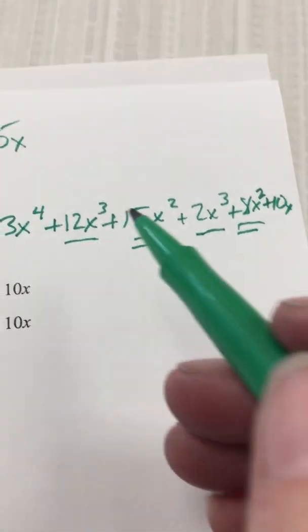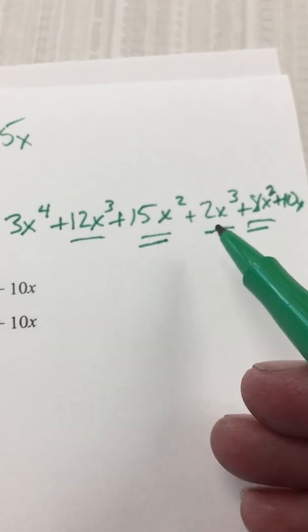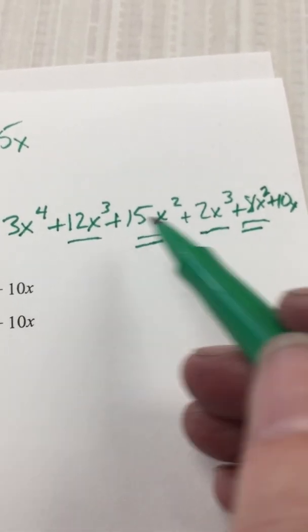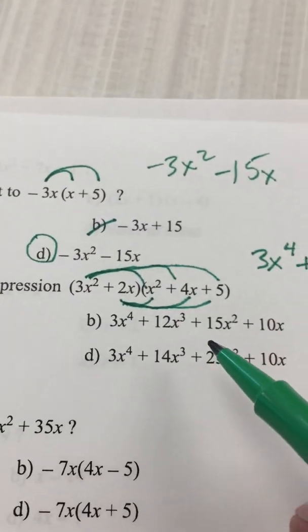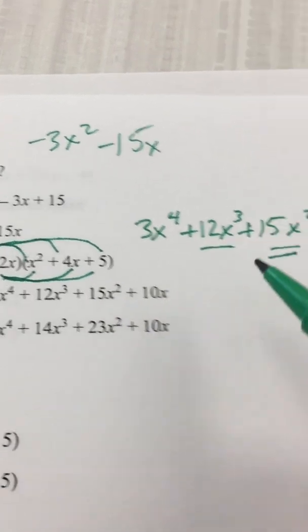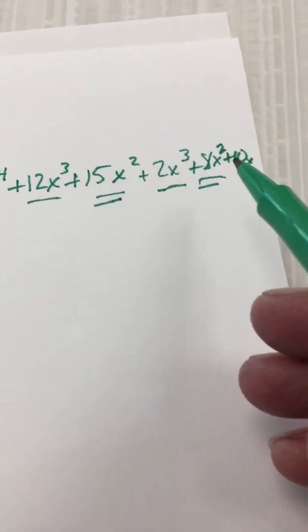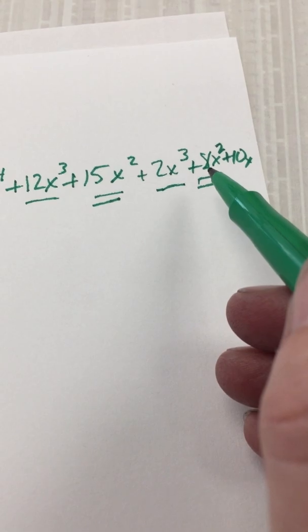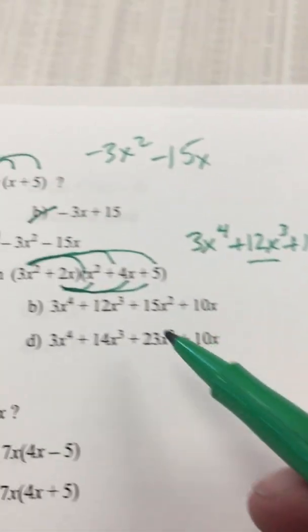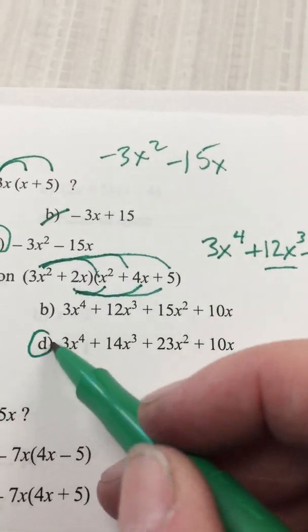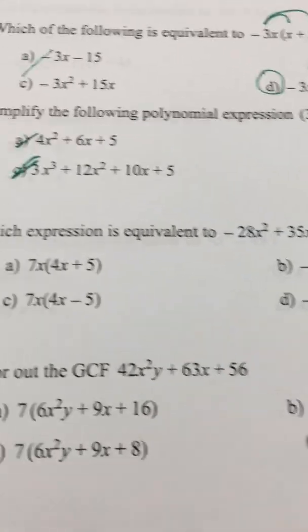So x to the 3rd, sometimes you wind up doing the whole thing. X to the 3rd plus x to the 3rd, 12 plus 2 is 14x to the 3rd. That one has a 14x to the 3rd. If you just want to double check the other one, 15 x squared plus the 8x squared gives you 23x squared, and that's true, so that is D. So just be careful, take your time on those.